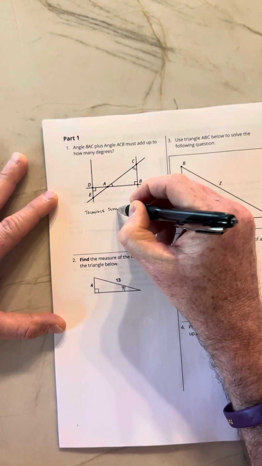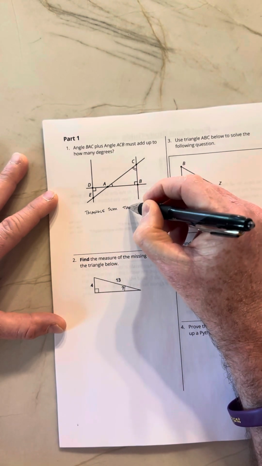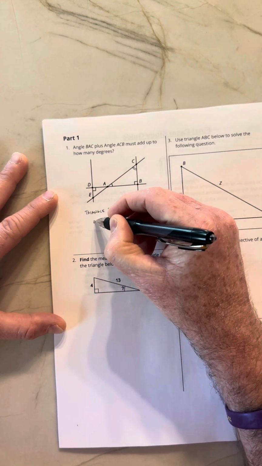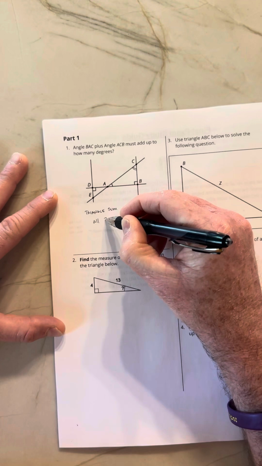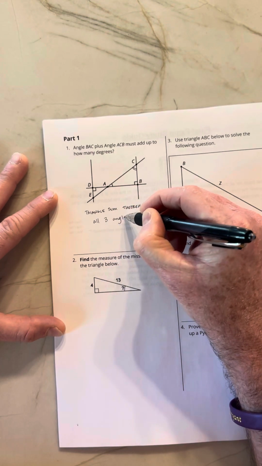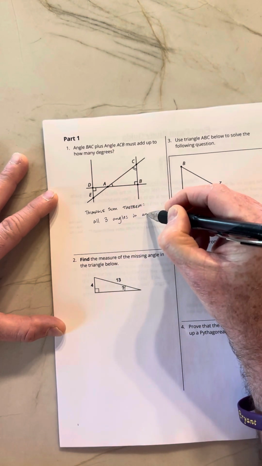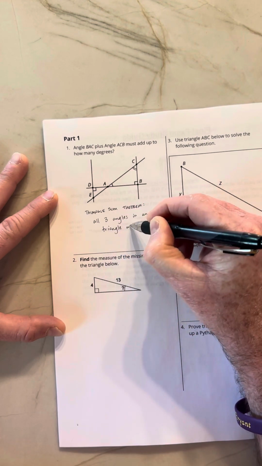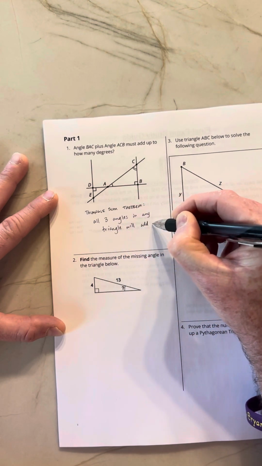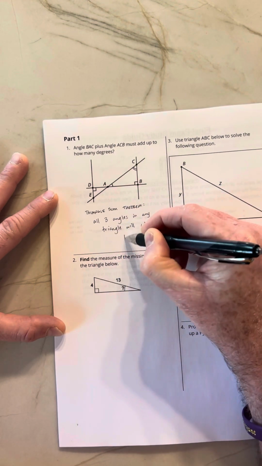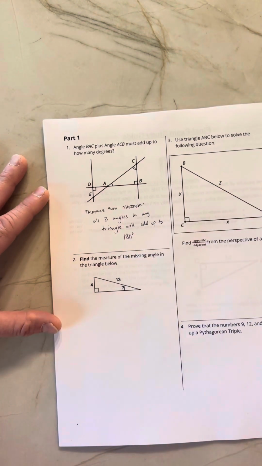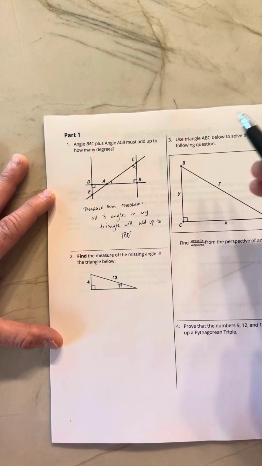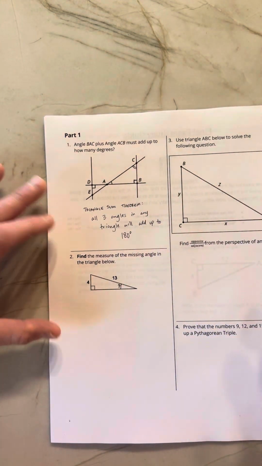sum theorem. And that states that all 3 angles in any triangle will add up to 180 degrees. So that should give you the info you need. This is 90, remember. So what is this plus this? Pretty easy. Okay, number 2.